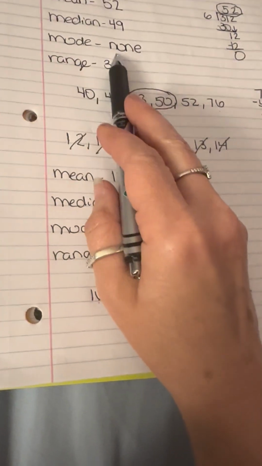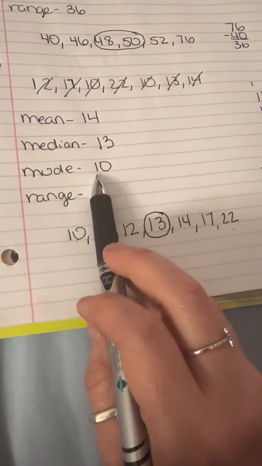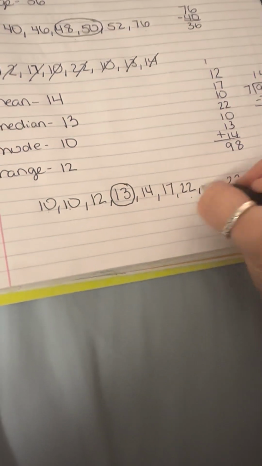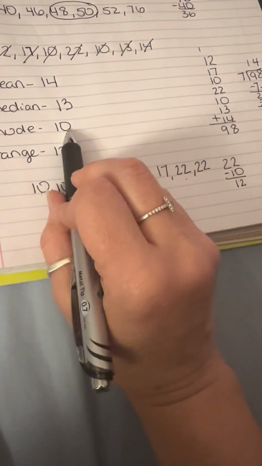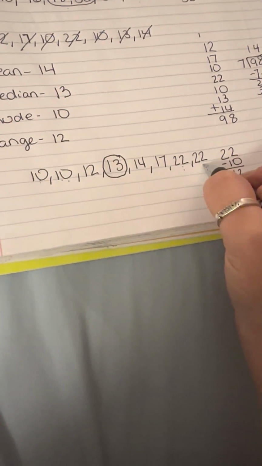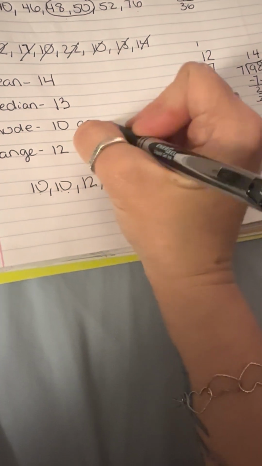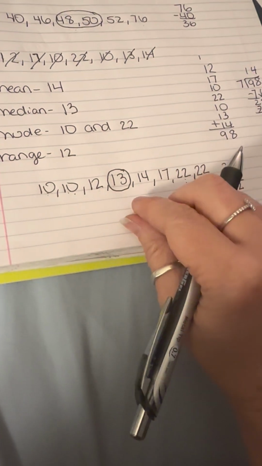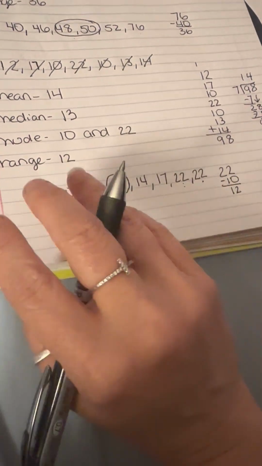With the mode, we've seen an example of none. We've seen an example of 1. Let's say, for example, with this data, let's say I added a 22. Now, I'm not looking at mean, median, or range again because now those have changed. Just want to show you how mode works when there's more than 1. 10 is there twice, and 22 is there twice. So in this case, if I had been using this data set and not the original, I would have two modes. I'd have 10 and 22. So you can have 0 modes, 1 mode, or 2 modes.